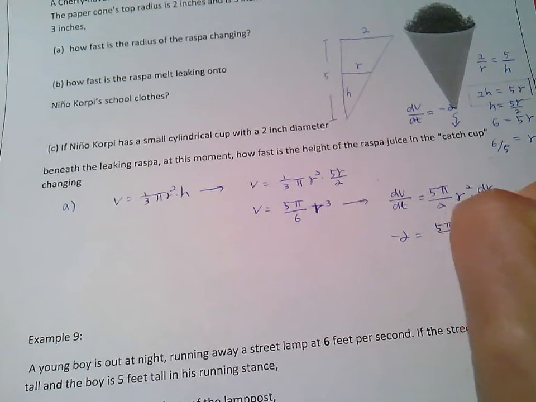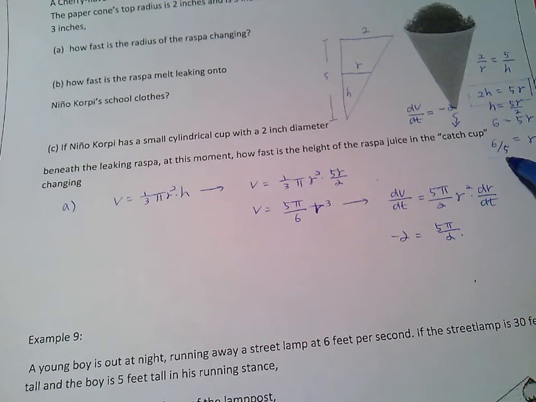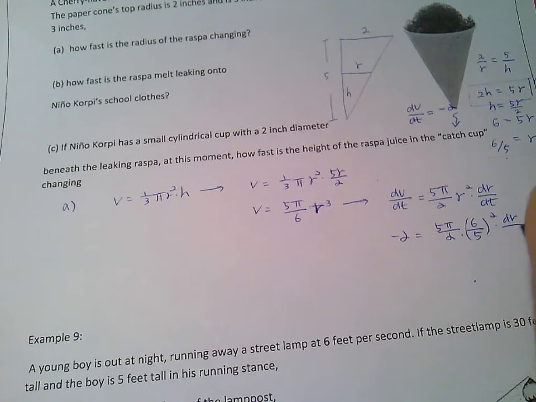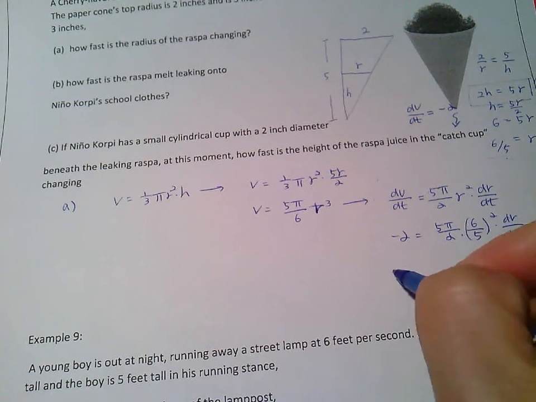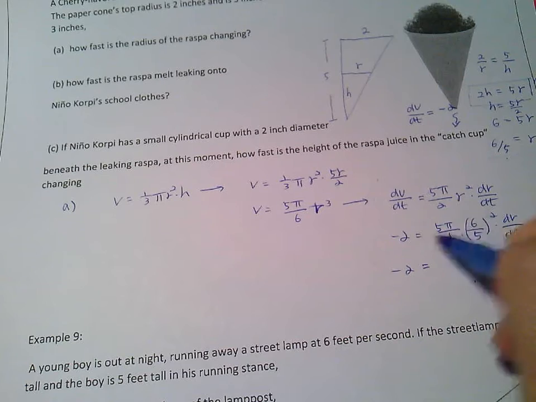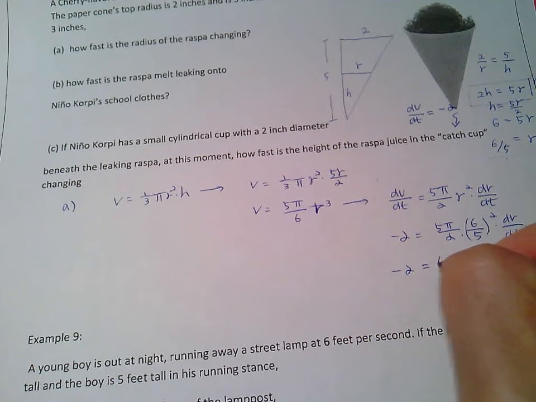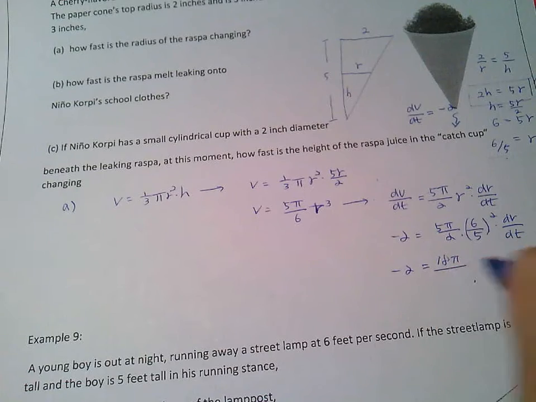We have 5 pi over 2, and the radius we already got, which is 6 over 5, squared, times dr over dt. Now we have -2, so 5 can be canceled out. Now 36, half of it, which is 18 pi, over 5, because 5 squared is 25, 5 can be canceled out, times dr over dt.